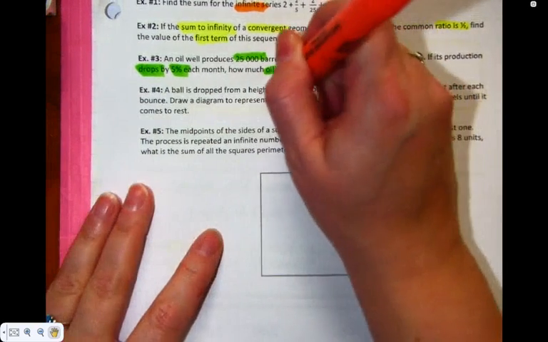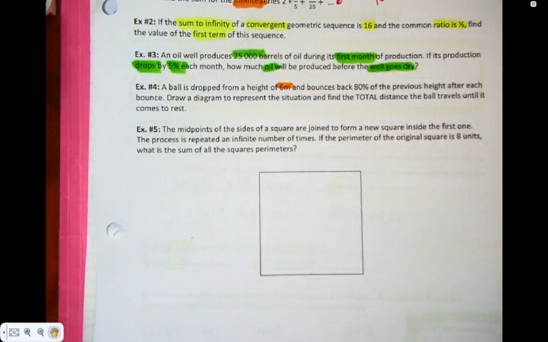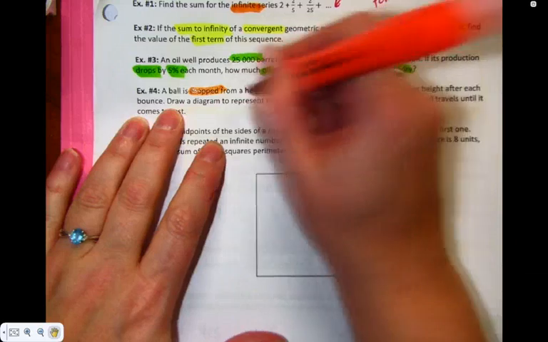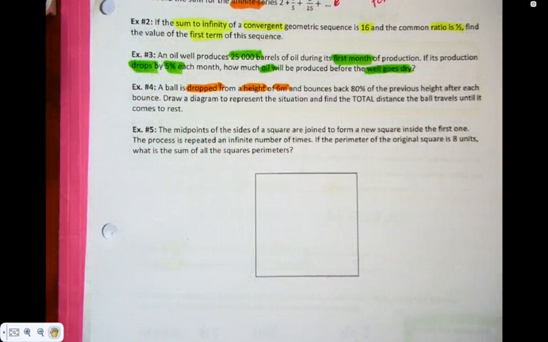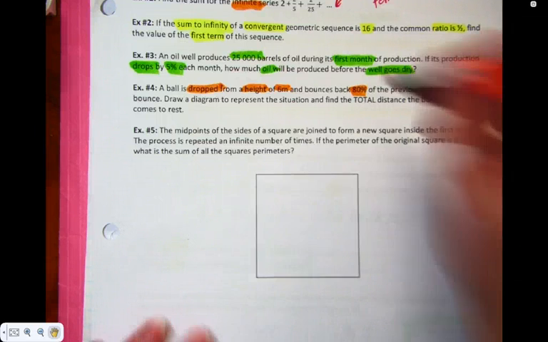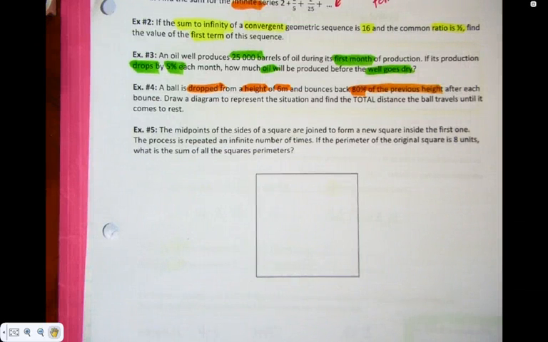6. What about 6? How do we know? What tells us it's T1 in here? 80%. Does it say decreasing by 80%? Does it say increasing by 80%? So this is just going to be R. Don't overthink this. It just is what it is.